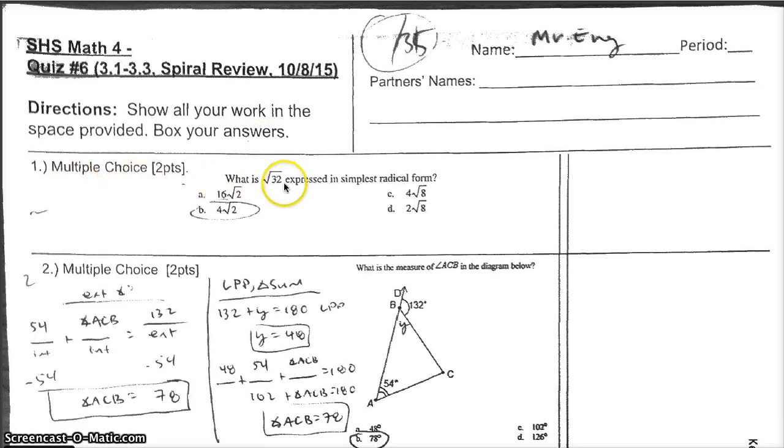Question number 1 was to simplify the square root of 32. You can watch last week's quiz corrections, number 5, that was on there. The answer is B, 2 points.